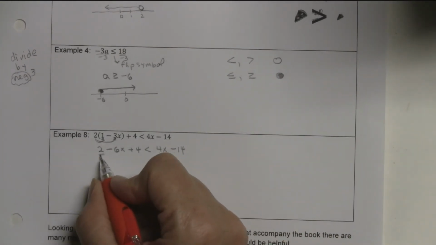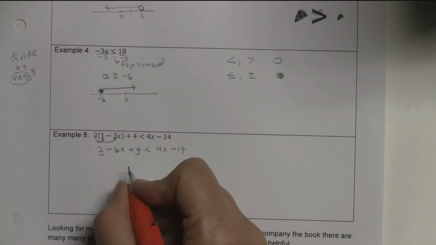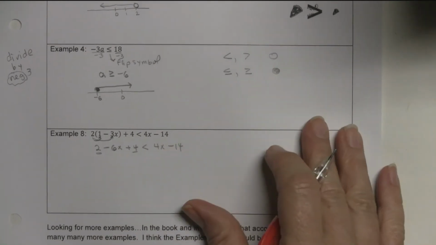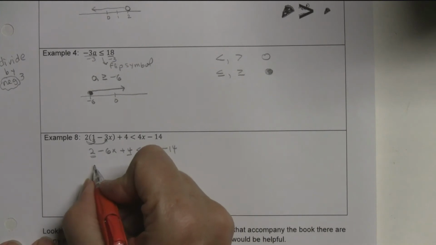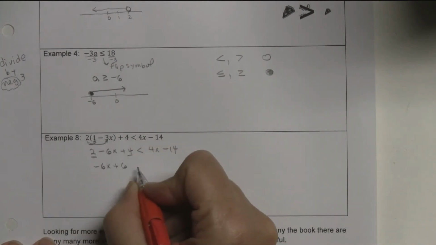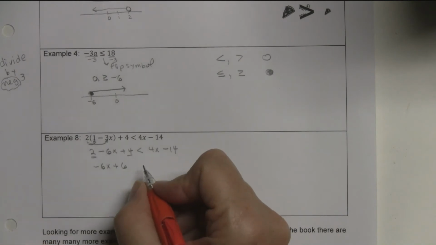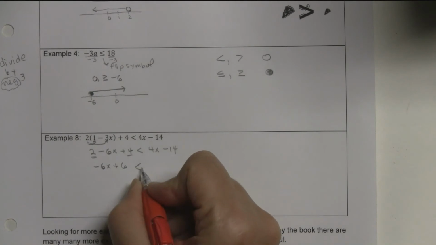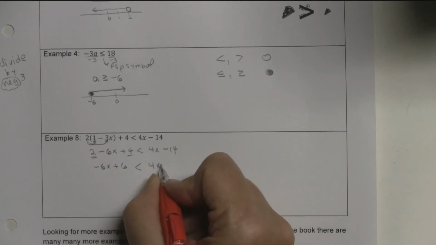And these are like terms. 2 and 4 are like terms. And it doesn't matter which one I write first. If I write -6x plus 6, 2 plus 4 is 6. Or if I wrote 6 minus 6x, doesn't matter. And so less than 4x minus 14.